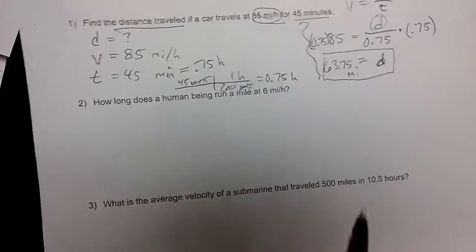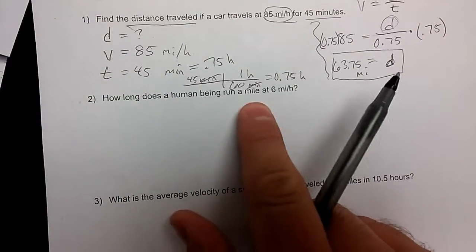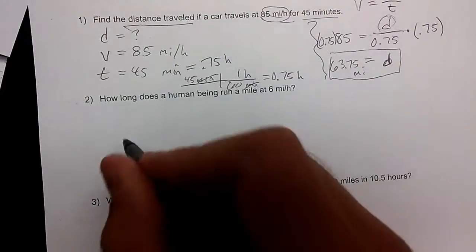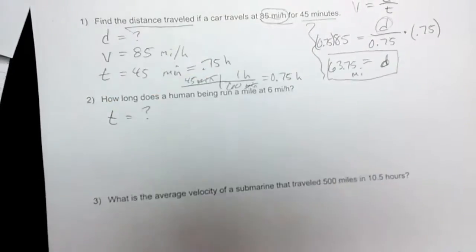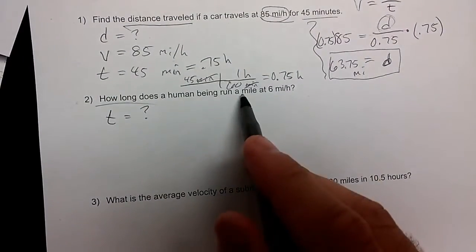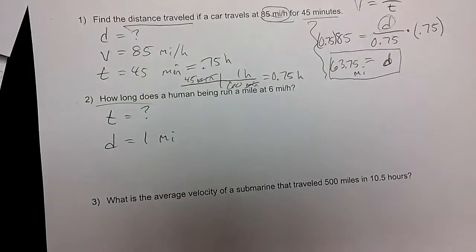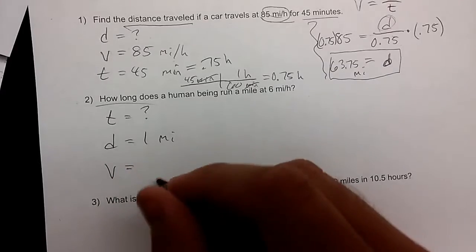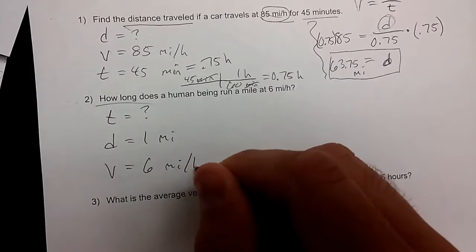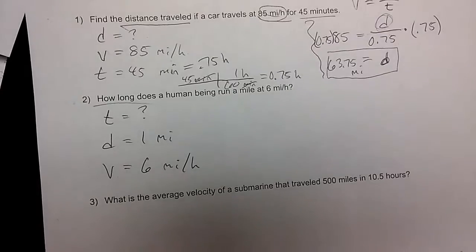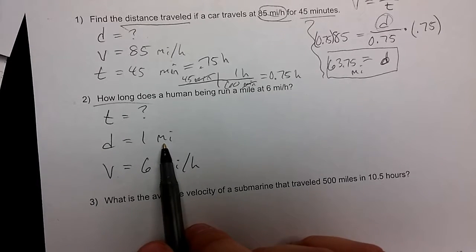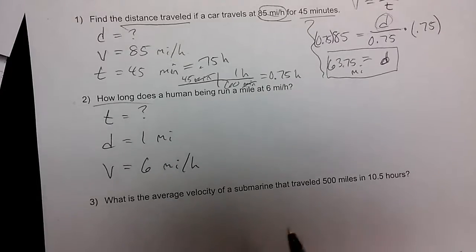Let's go to the second problem. How long does it take a human being to run a mile at 6 miles per hour? So how long would be time? We don't know what that is. A single mile is our distance, 1 mile. And then 6 miles per hour is your velocity. It doesn't ask you what units to put the time in, so just assume whatever the default is that you solve for is appropriate for the final answer. Double check your units, miles per hour, they match up.